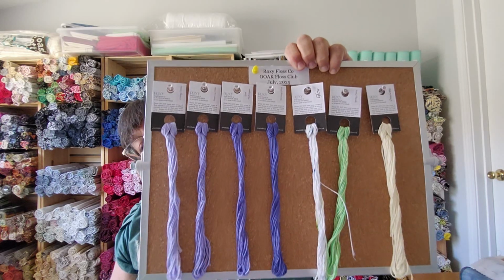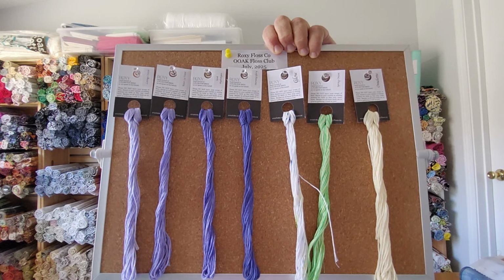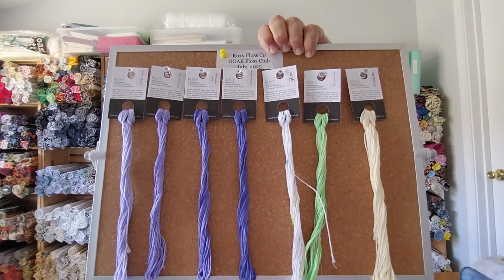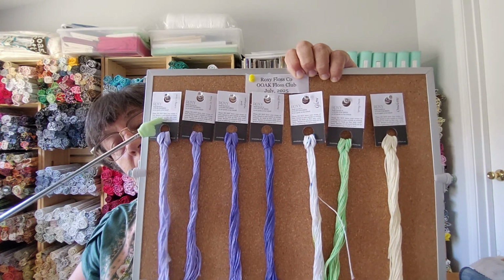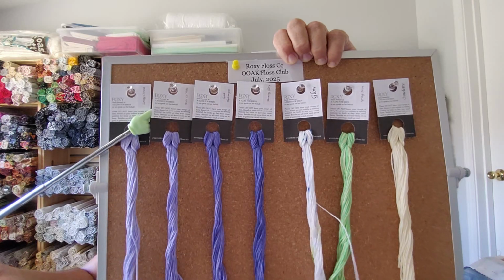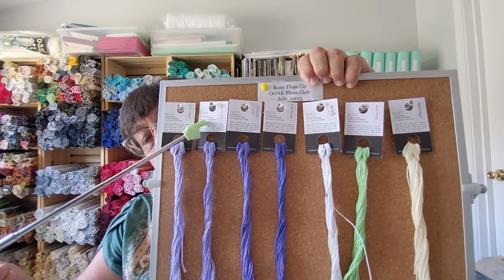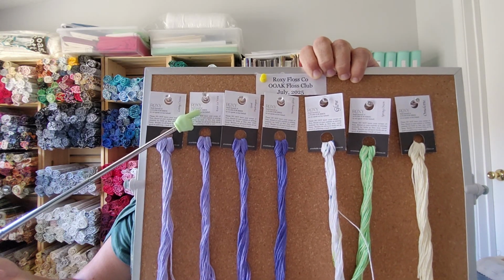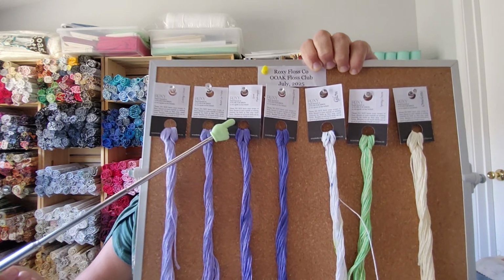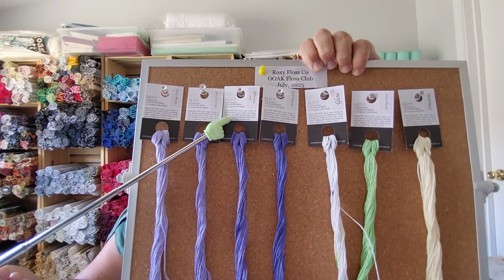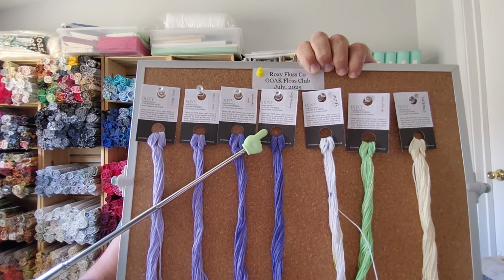So this is my month of July's Roxy Floss Co. one-of-a-kind threads. This one here is called Losing Crocus. This one here is called Aster La Vista. The next one is Good Hydrangea. The next one is Morning Glory.